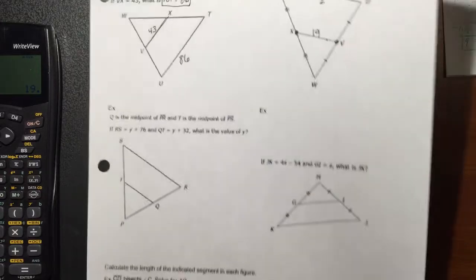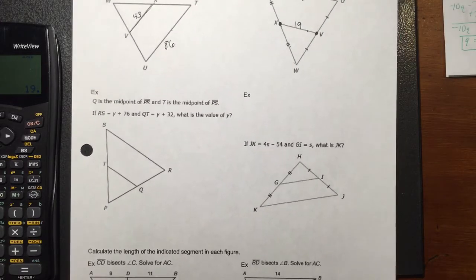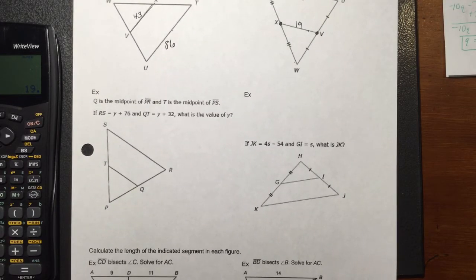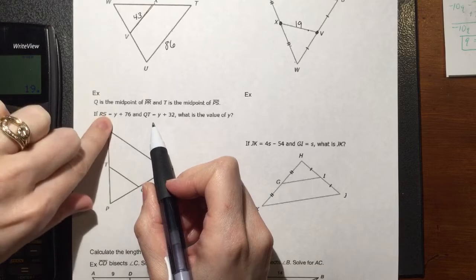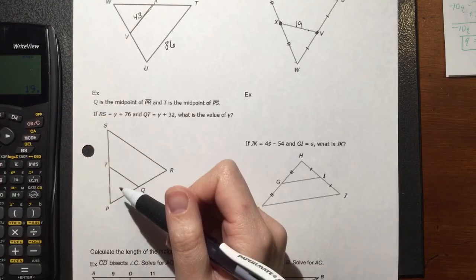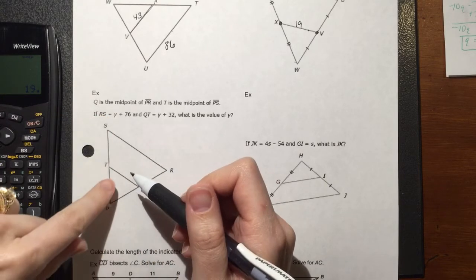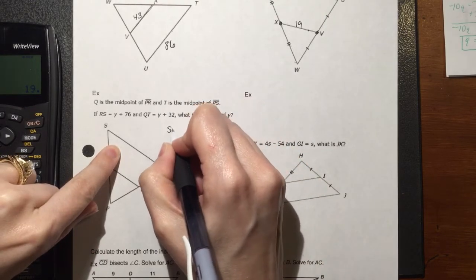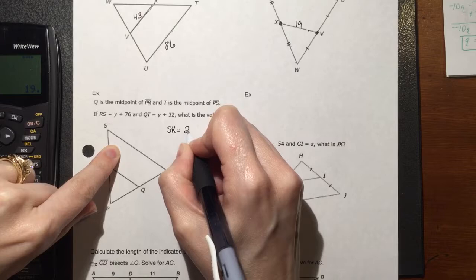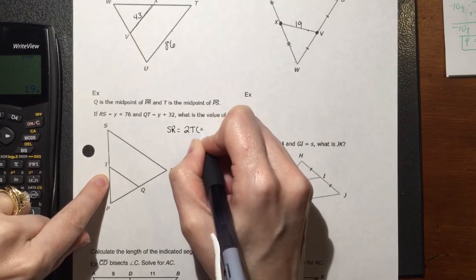It becomes a little bit trickier, and these are the types that they love to put on tests because it really checks to make sure you're doing the problems right and using the rule right. Those are the ones where they're given variables. So what I like to do for these is write the rule. So that I know SR, the whole big one, is going to be equal to 2 times the shorter one.